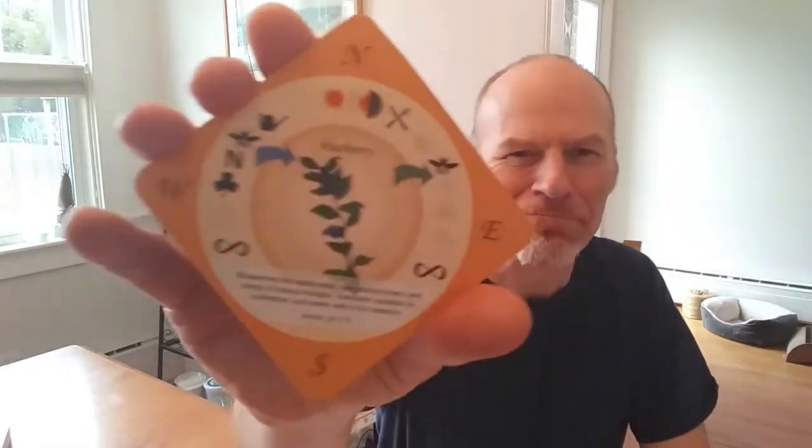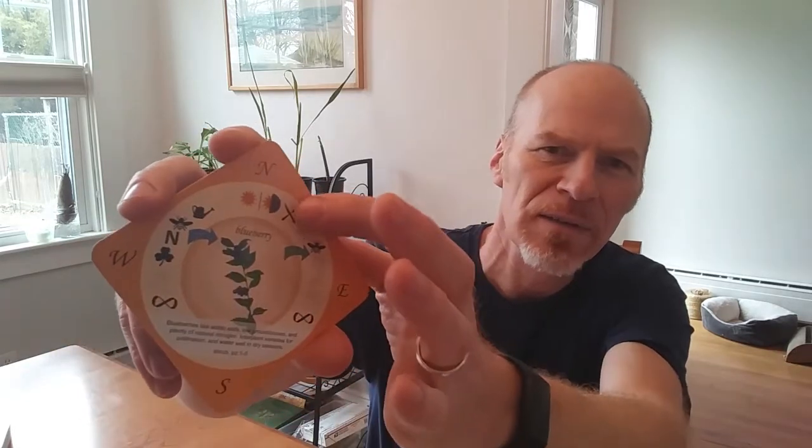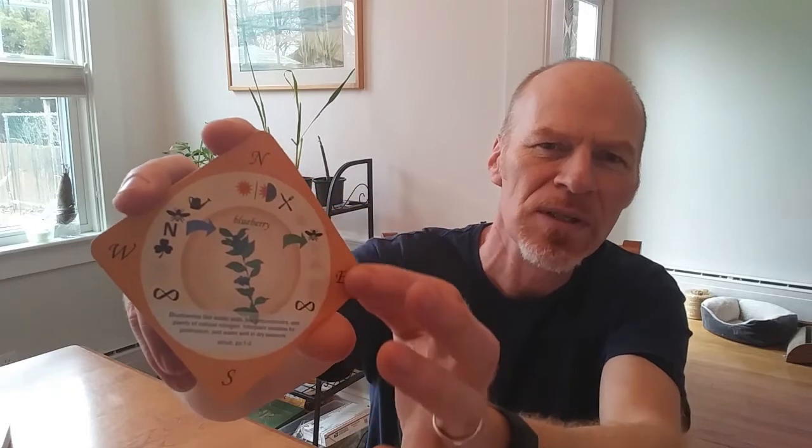So anyway, the permaculture cards look kind of like this. This is an example of the blueberry card. And what you have here is, on one side, see this blue arrow? You've got inputs, which are basically things that the plant needs. On the other side, you get the same collection of icons, but these are outputs.